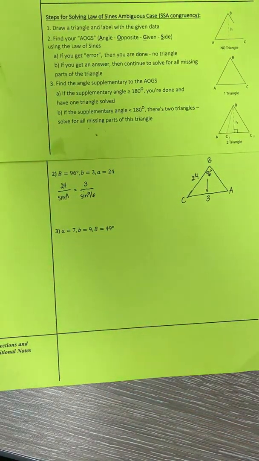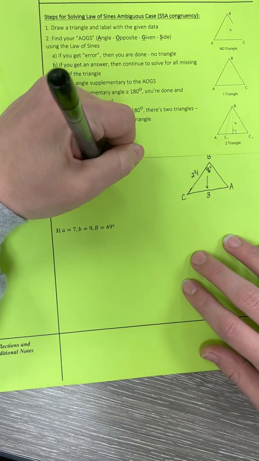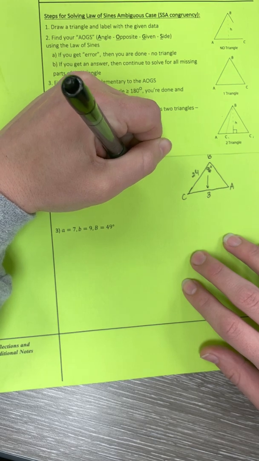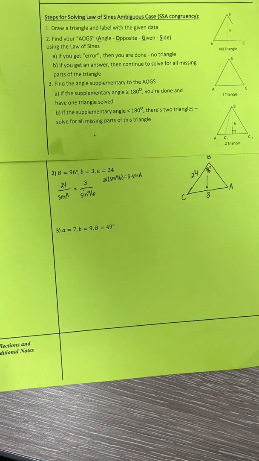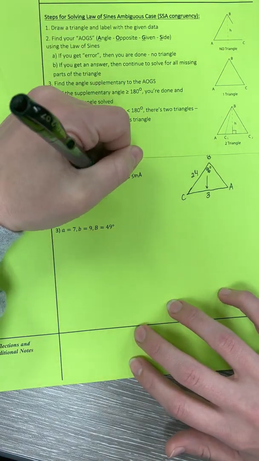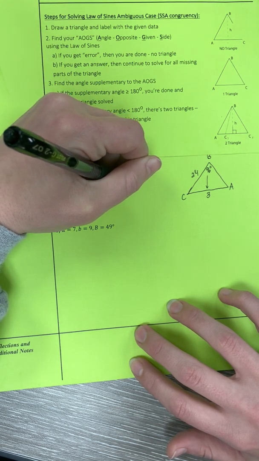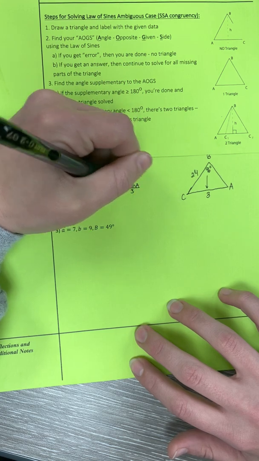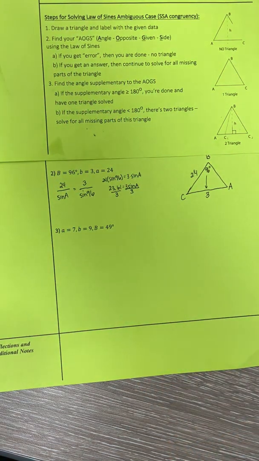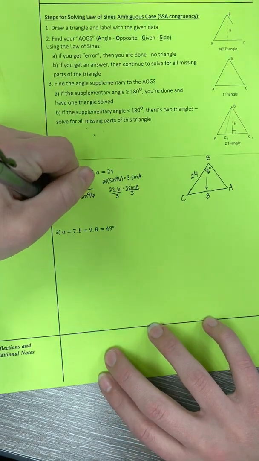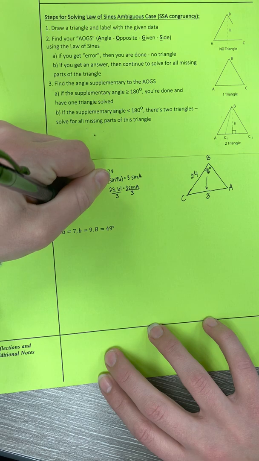Once we cross multiply, we get 24 times sine of 96 is equal to 3 times sine of A. When I plug that into my calculator, I get 23.61 is equal to 3 times sine of A. Once I divide by 3, we get that sine of A is equal to 7.87.